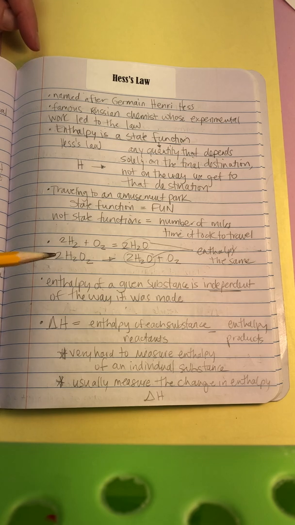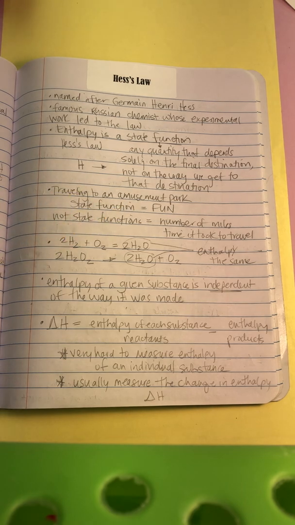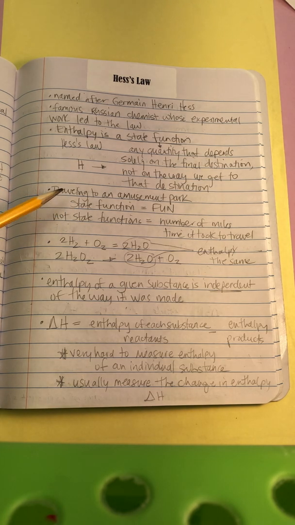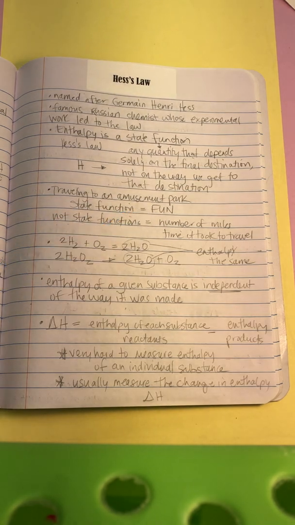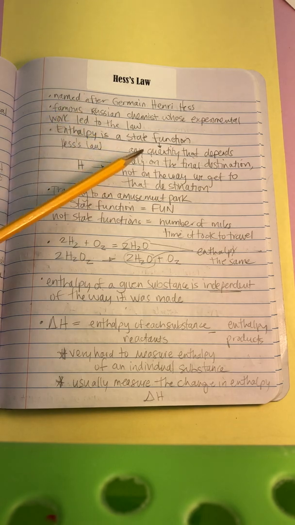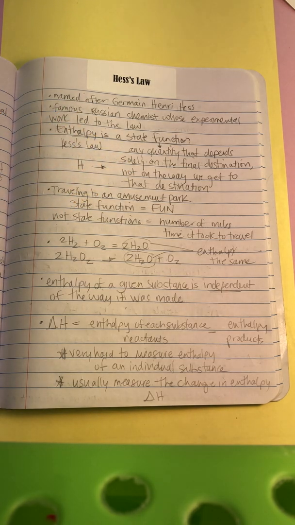So they give an example of traveling to an amusement park in the book. Somebody is going here and they take the highway, and another person is going by the back roads. And in the end, everybody gets to the amusement park and they have a fun day. So you ask, what's the state function of that situation? The state function is that they all had fun. The fun is the state function because it doesn't depend on how you got there. It's just the fact that you did get there, so you had your fun.